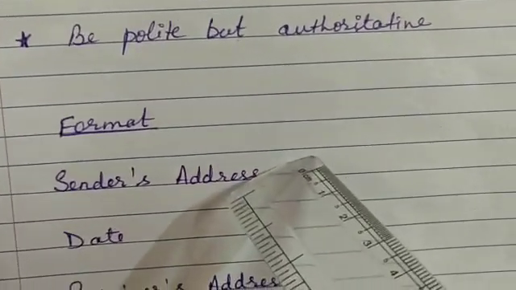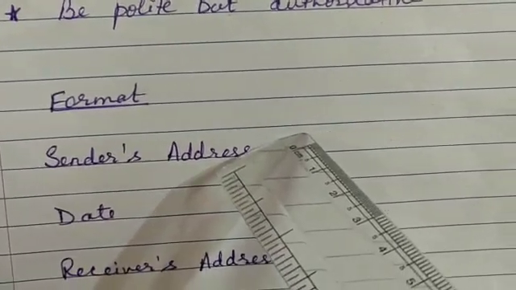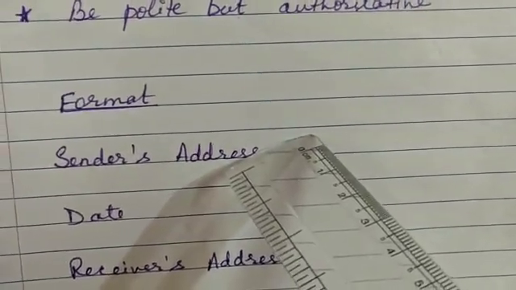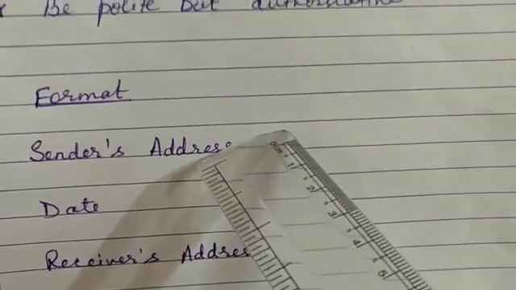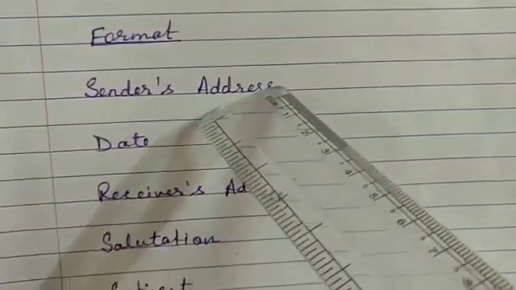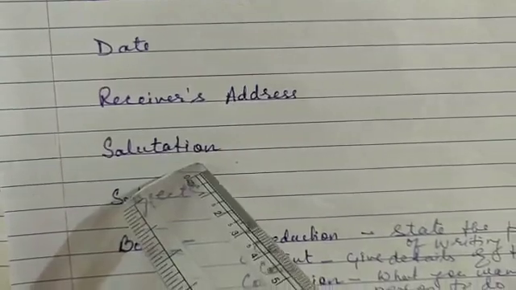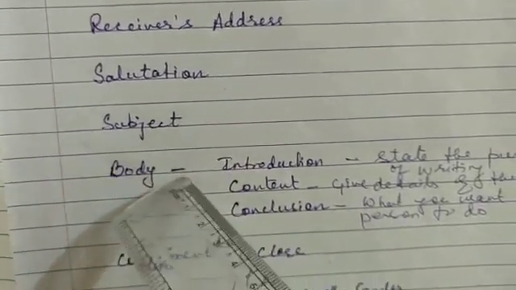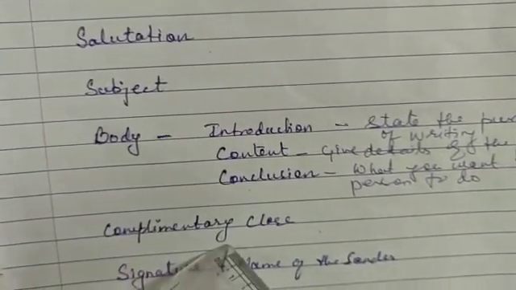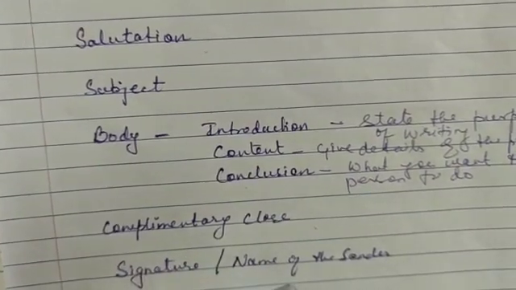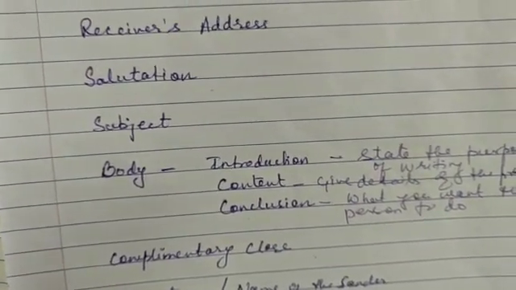Now, have a look at the format. Write the correct format in the exam because it carries marks. Sender's address, date, receiver's address, salutation, subject, body, complimentary clause. End your letter with the sender's name.